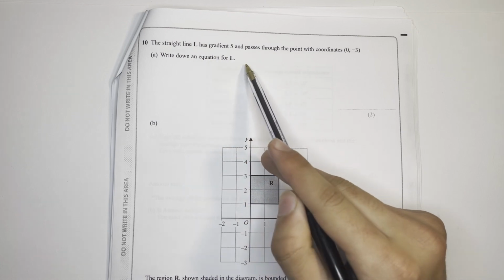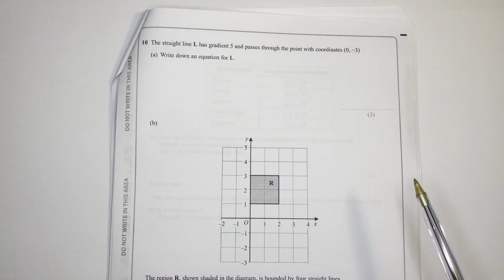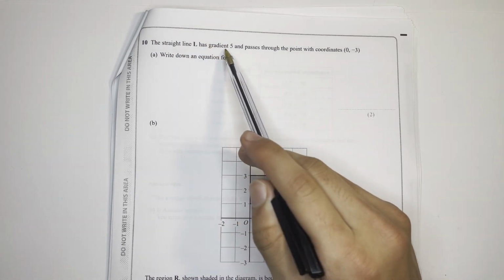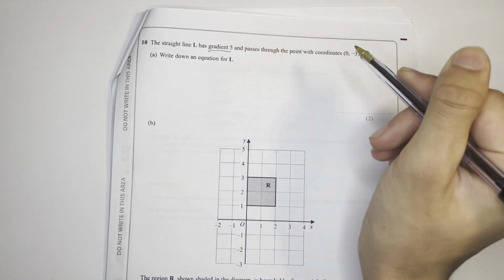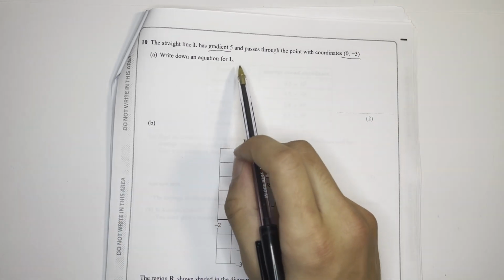Question 10 involves both finding the equation of a straight line and also using inequalities from straight lines themselves. We're told that the straight line L has a gradient of 5 and passes through the point with the coordinates 0, minus 3. We're asked to write down an equation for L.